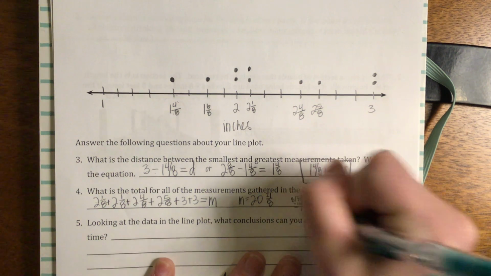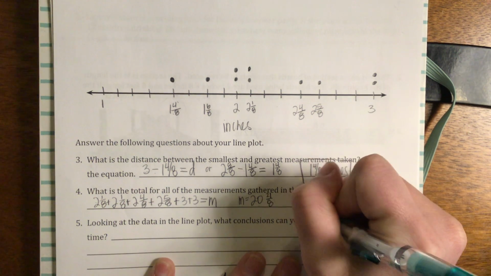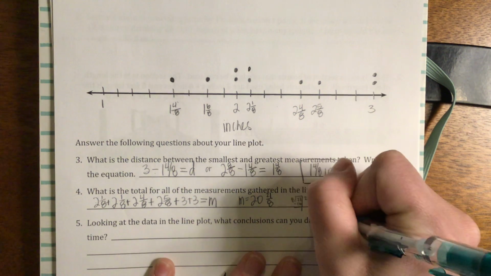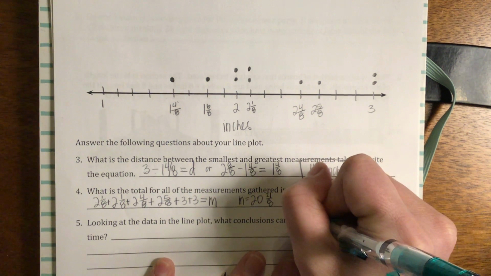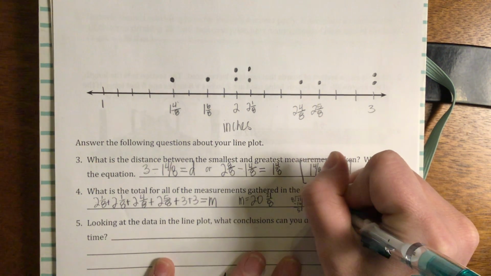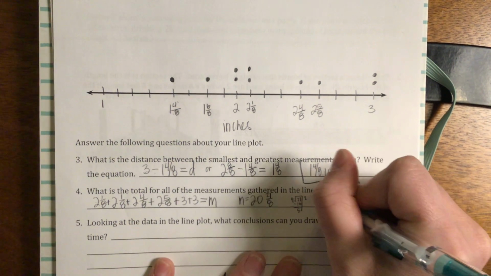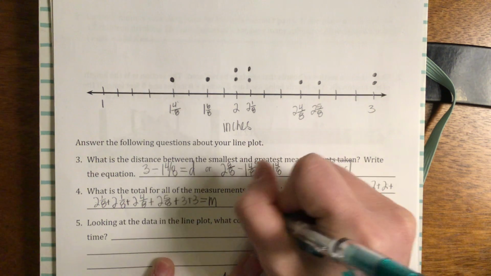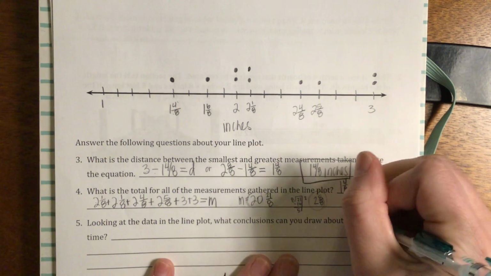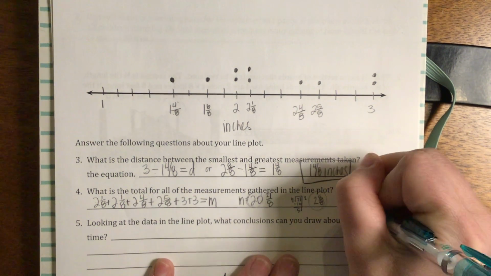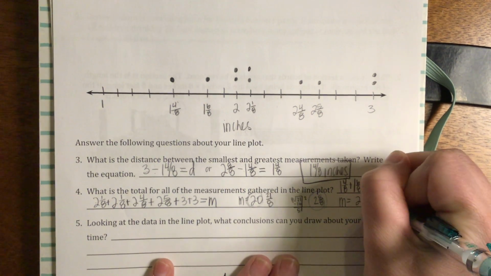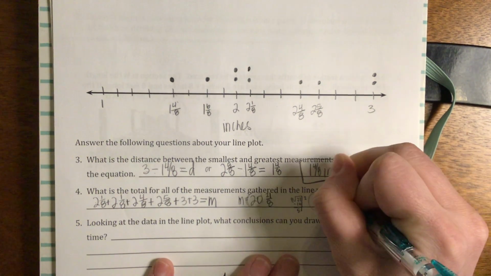And when I subtract 16 from 21, that's going to give me the number 5. So 2 and 5/8 is equal to 21/8. So I'm going to take this number here and this number here and add them together. So the total is going to be equal to 22 and 5/8 for my answer.